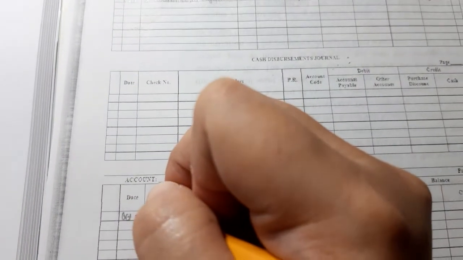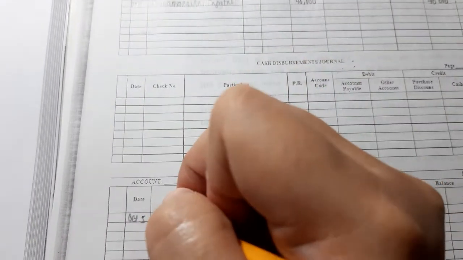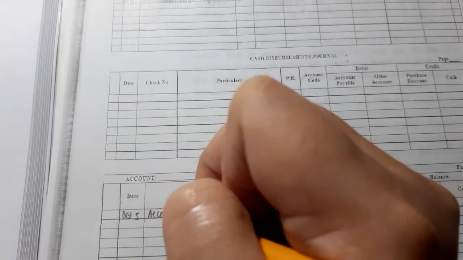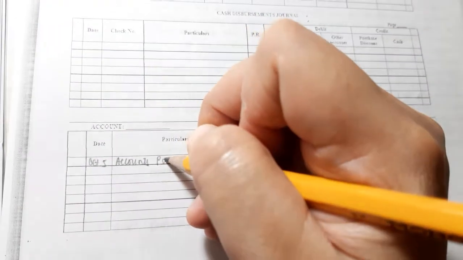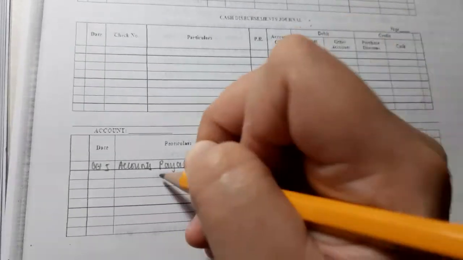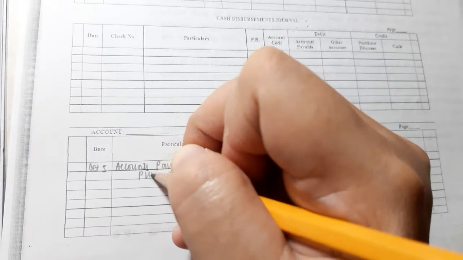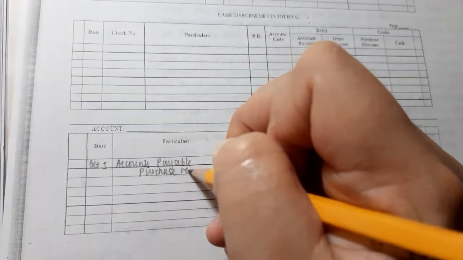This is a return to our supplier, so this is a purchase return. We debit accounts payable and credit purchase returns. The amount is 2,300.